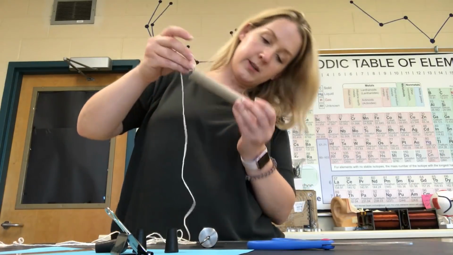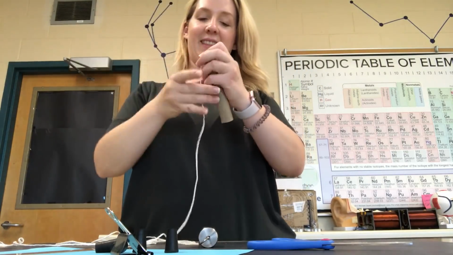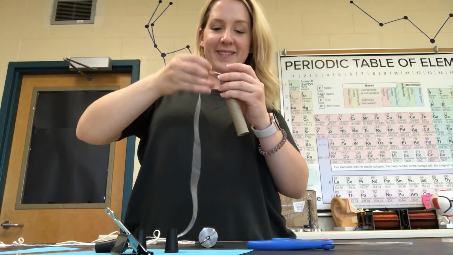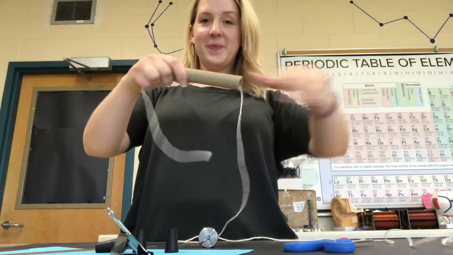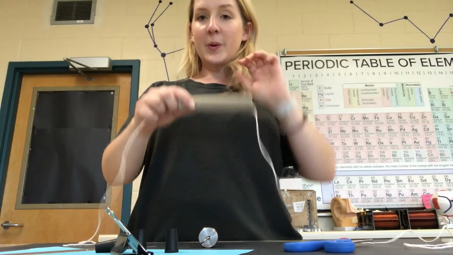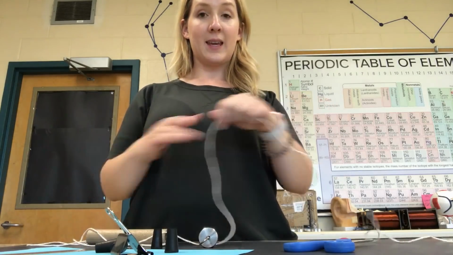This is harder than it looks. Come on. There we go. On one end, we're going to attach the test tube stoppers, and on the other end, the hanging mass.